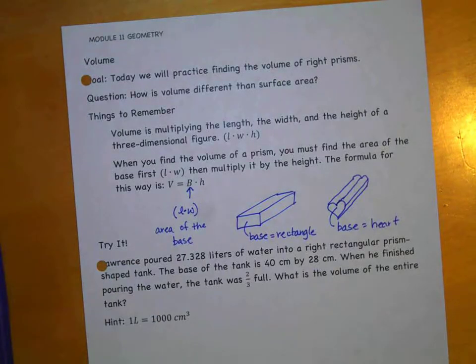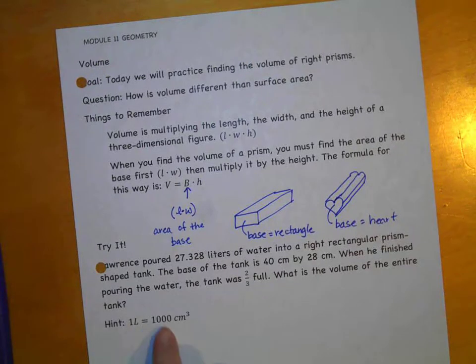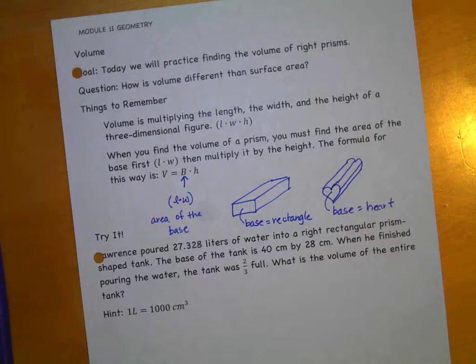Lawrence poured 27.328 liters of water into a right rectangular prism-shaped tank. The base of the tank is 40 centimeters by 28 centimeters. When he finished pouring the water, the tank was only 2/3 full. What is the volume of the entire tank? I'll give you a hint: 1 liter equals 1,000 centimeters cubed.